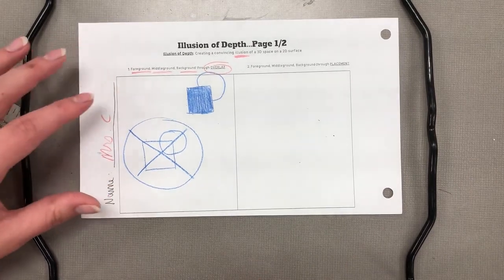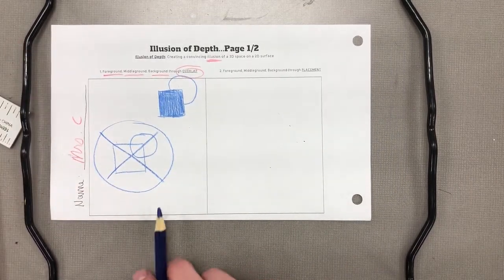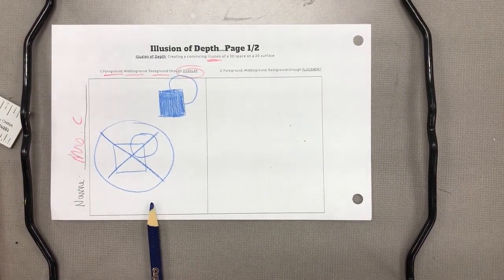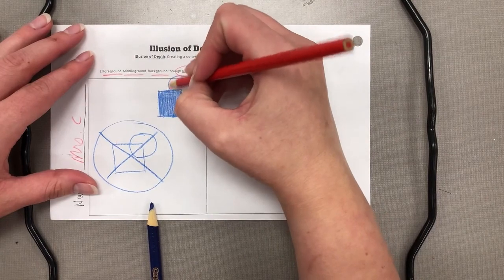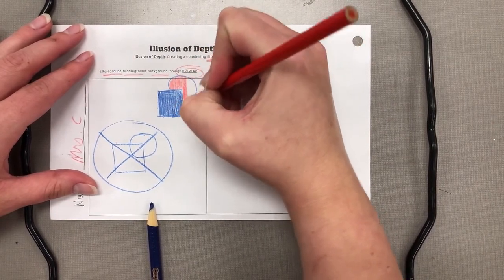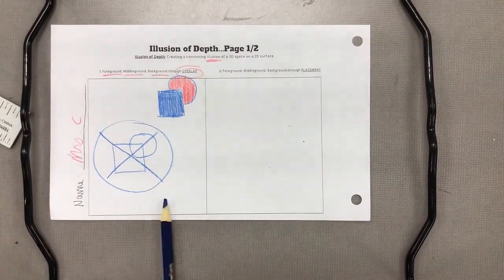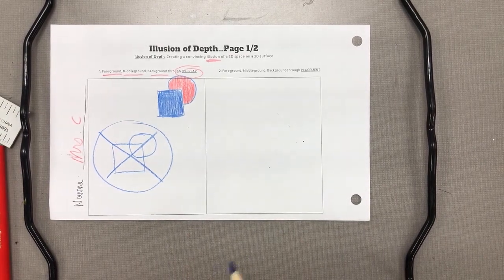I guess I could color this one too. Voila, overlap. The square looks like it's in front of the circle.